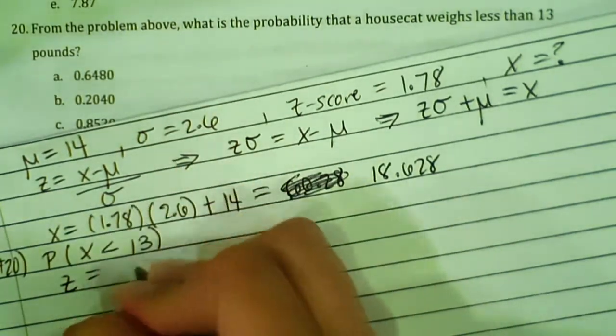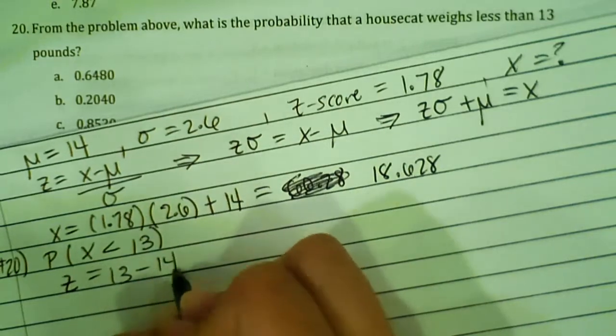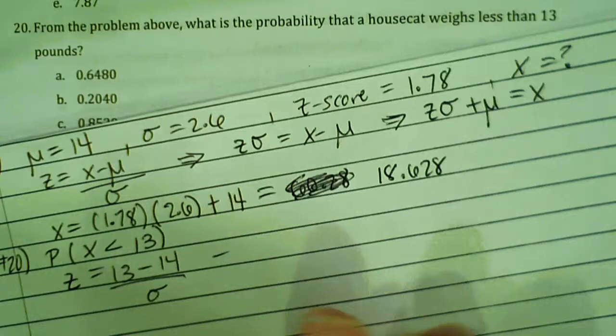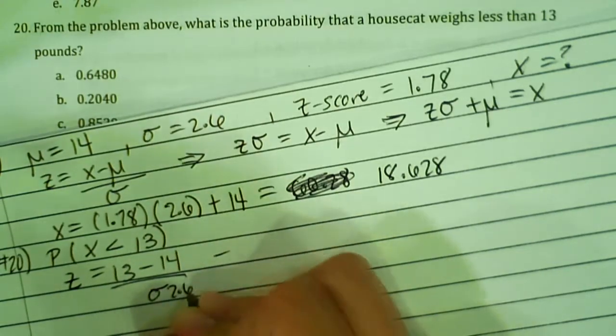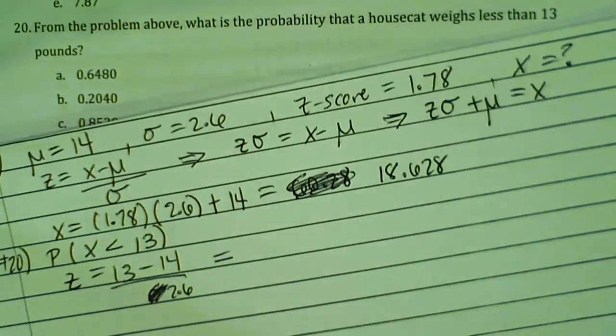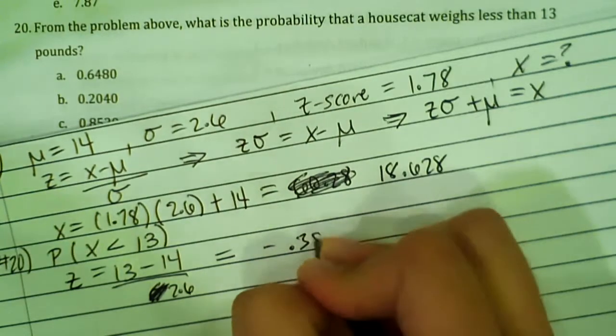So the 13 minus mu 14 over sigma. Oh, whoops, I put sigma, 2.6. So that's gonna give a negative number. Negative 0.38.